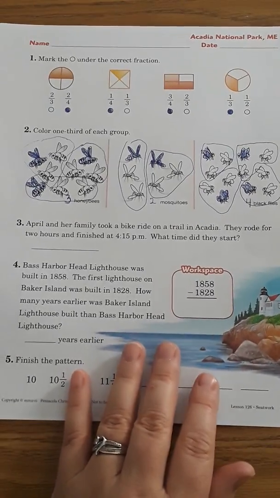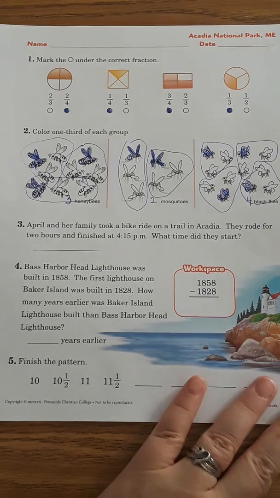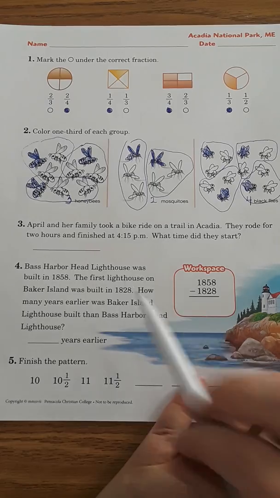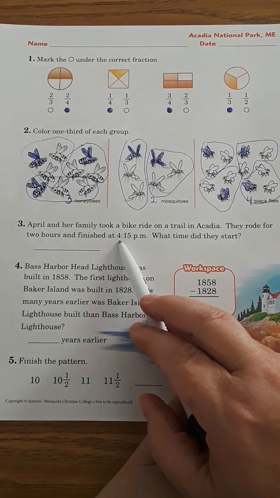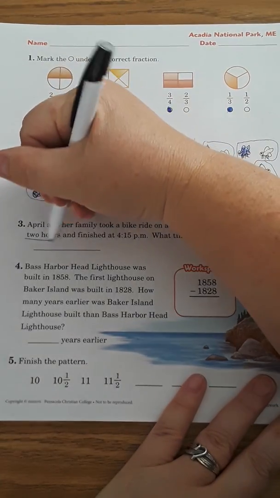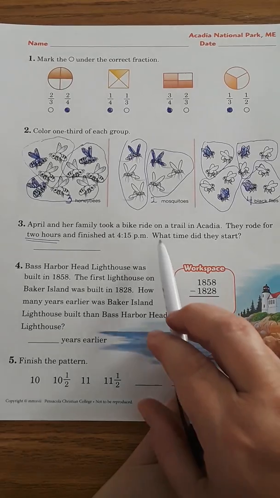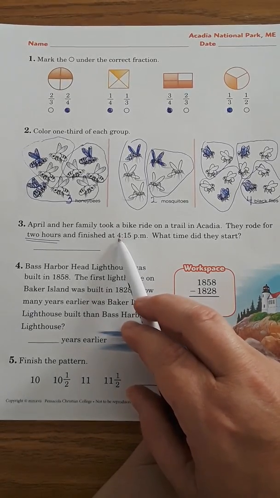Number 3. April and her family took a bike ride on a trail in Acadia. They rode for 2 hours and finished at 4:15 p.m. What time did they start? Well, if they finished at 4:15 and that was 2 hours later, because they rode for 2 hours, we would have to go backwards 2 hours.